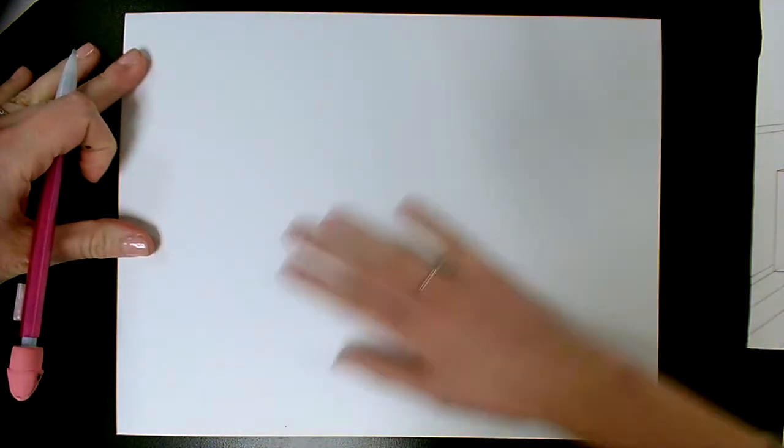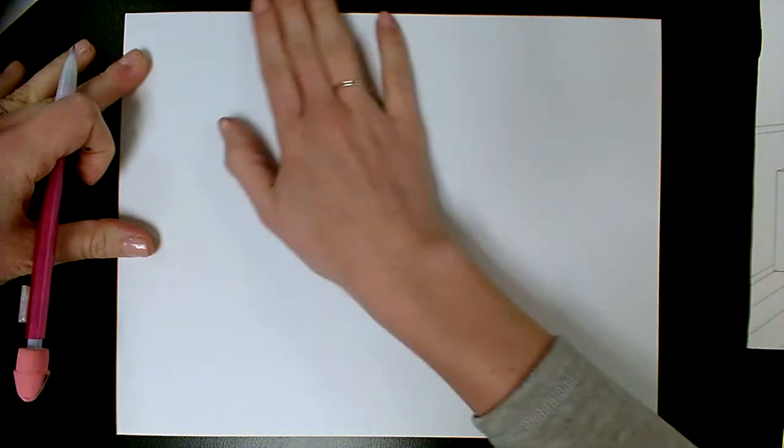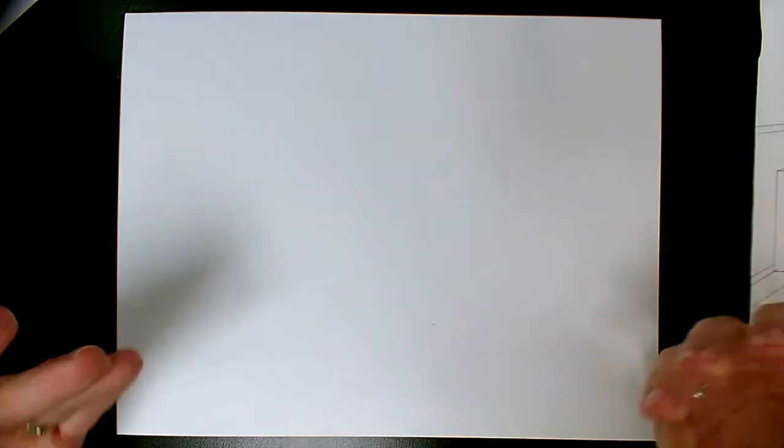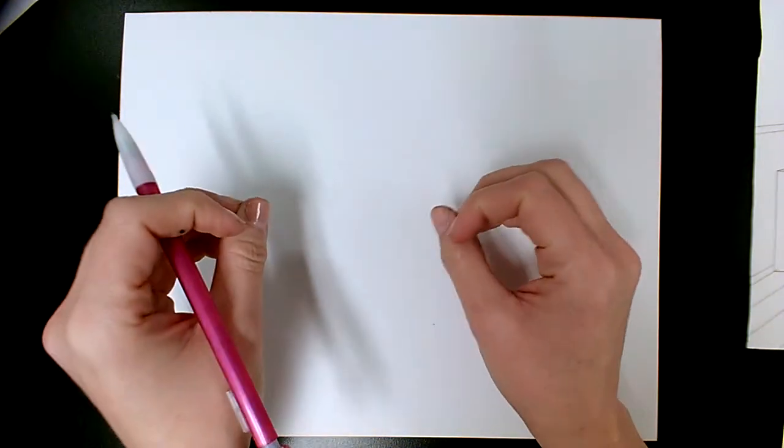Alright, good morning guys. So we are going to start off today by drawing a very simple room in 1-point perspective. So we've already learned how to draw boxes and cubes and letters in 1-point perspective. So now we're going to take it the next step further by drawing, instead of the outside of a cube, the interior spaces of a cube.